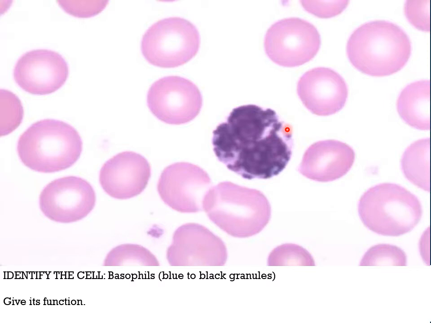Nasa mature stage na tayo. And then, ang kulay ng granules is halos dark blue in color. So, this description of bilob nucleus with dark blue granules is basophil. Okay? Ano nga ulit ang function ng basophil? It is for allergic reaction or hypersensitivity reaction.